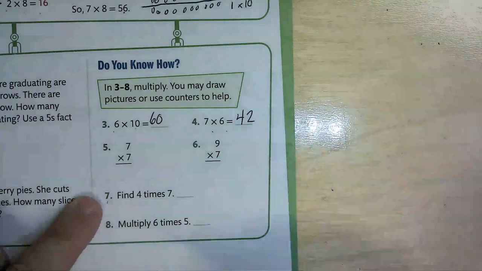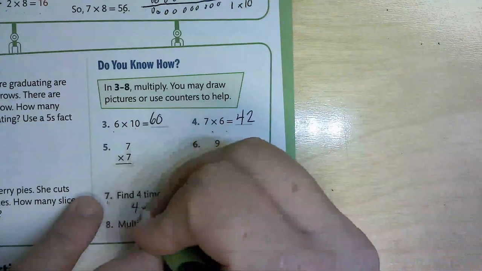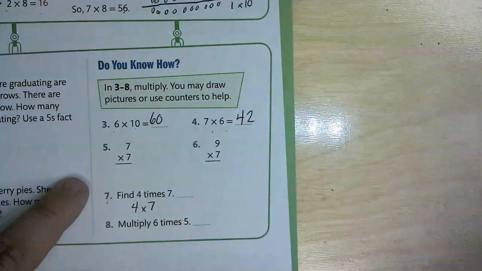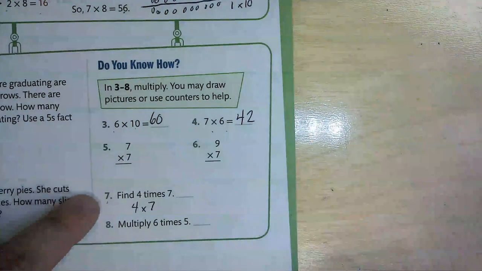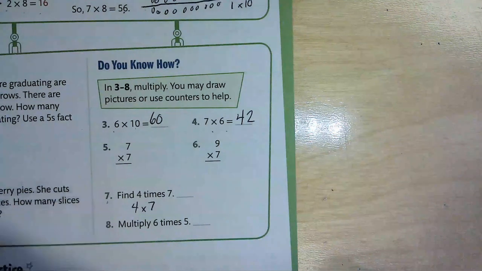I don't really like the way that's written. I like using my operation. So I'm going to rewrite it: 4 times 7. Oh, that's something that I can see and know. All right, 4 times 7.